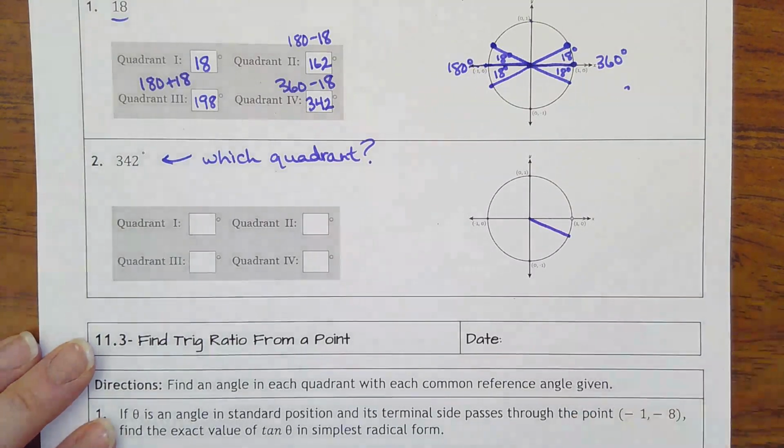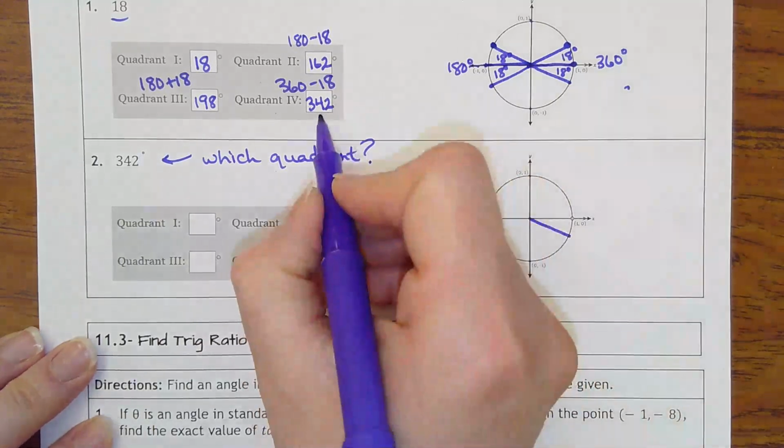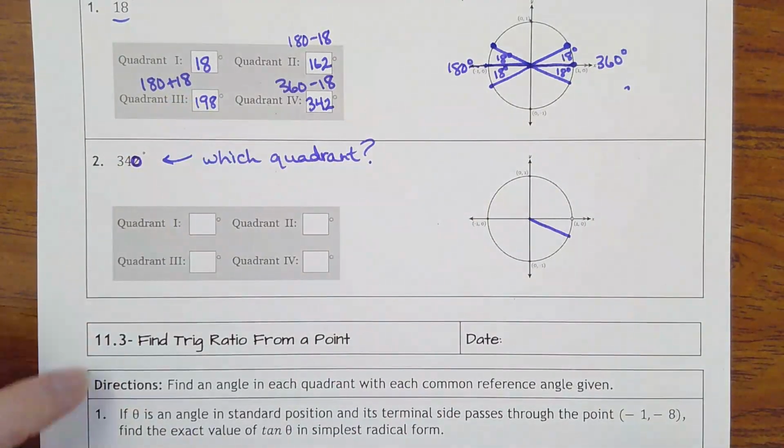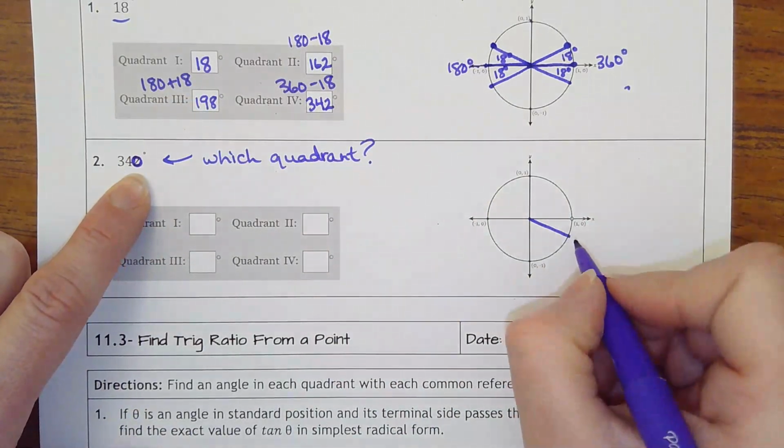Did I really do that again? Oh, why did I do that? I should have picked a different number. Let's make it slightly different. Let's just make it 340. Okay, still close to here.